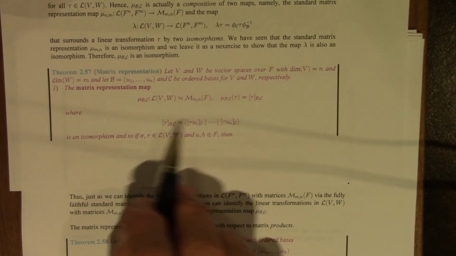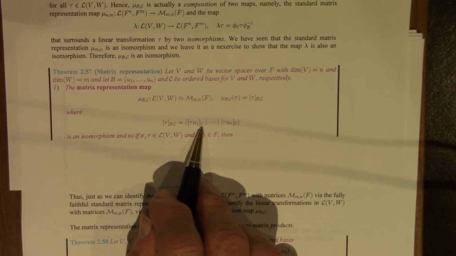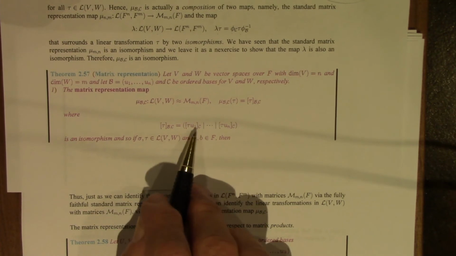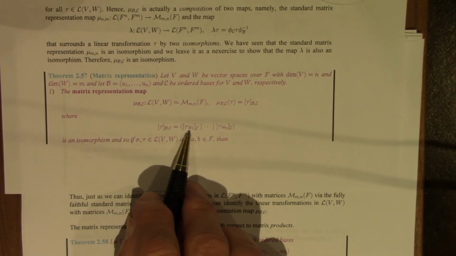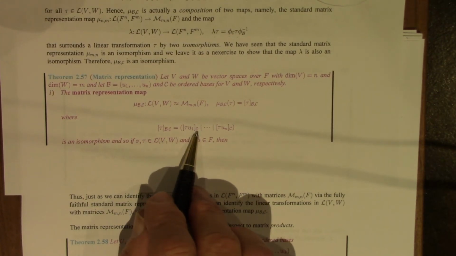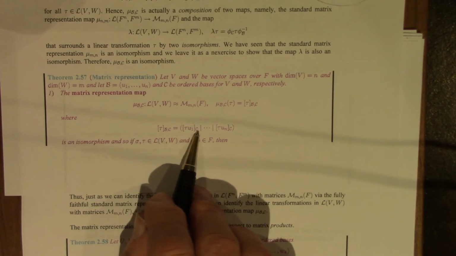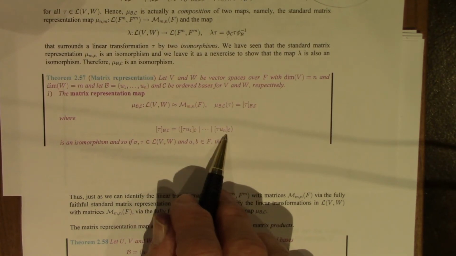There's really no other way this could work. You can't apply tau to the C basis vectors because they're not in the domain of tau. So you can't really get confused about whether you put the B vectors here and the C basis there or vice versa. The other way just makes no sense.